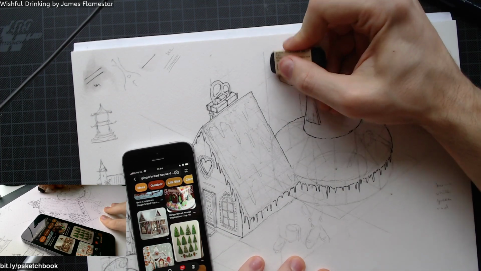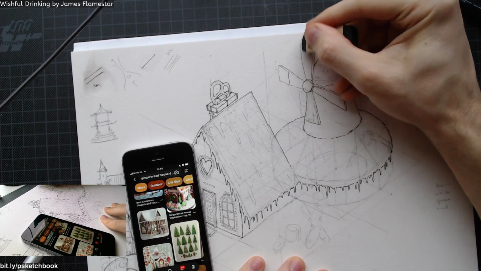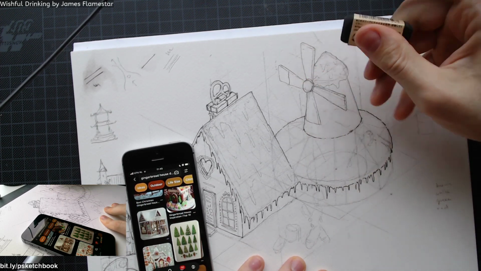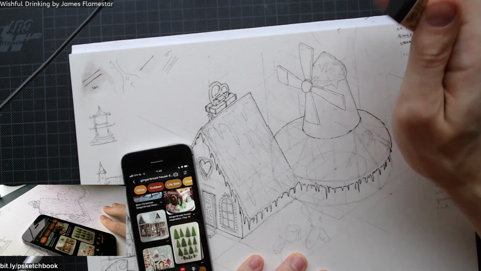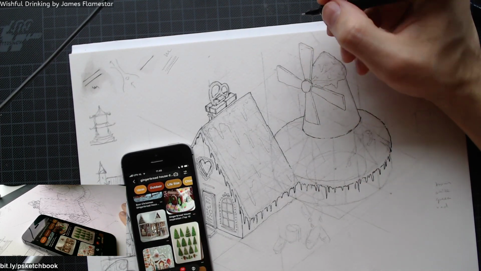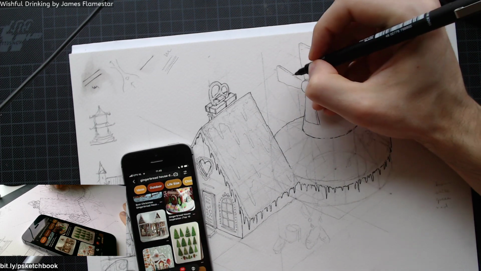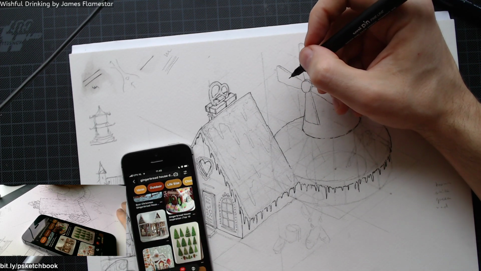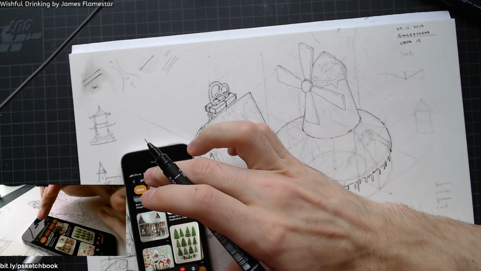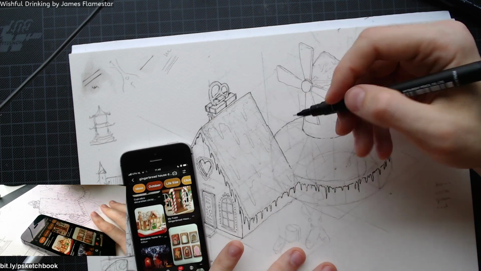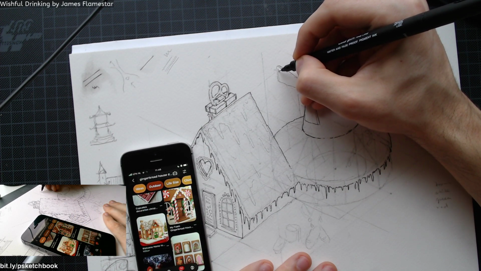And now we can remove some of the pencils from the inner parts of these windmill things, and then put some glaze inside. Maybe just, don't know, just lines like this.